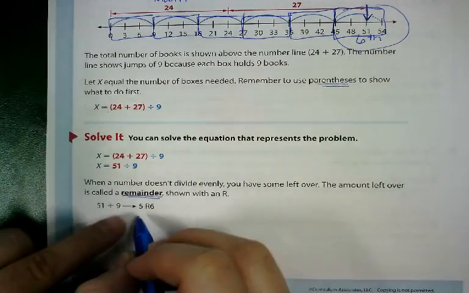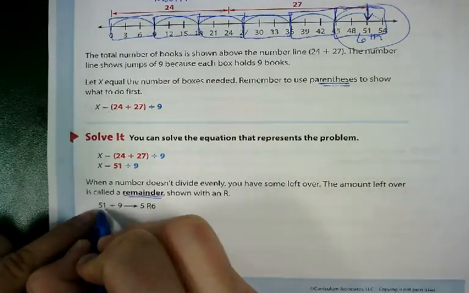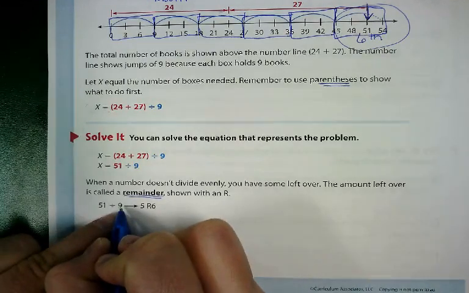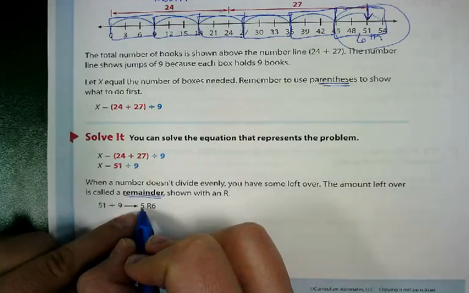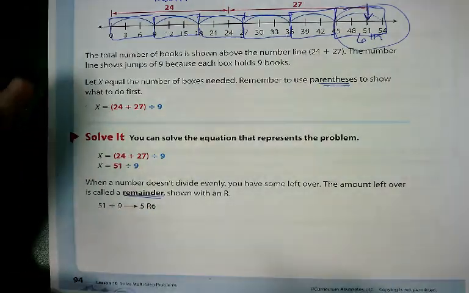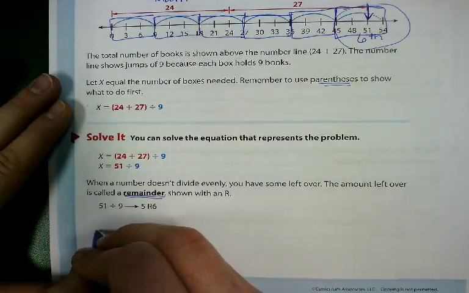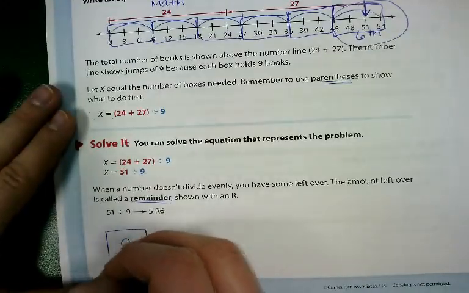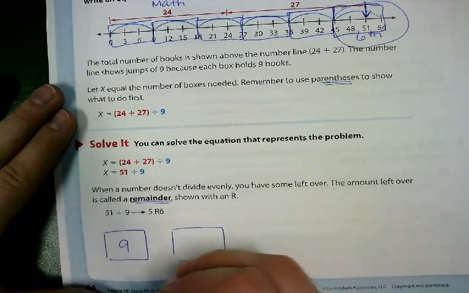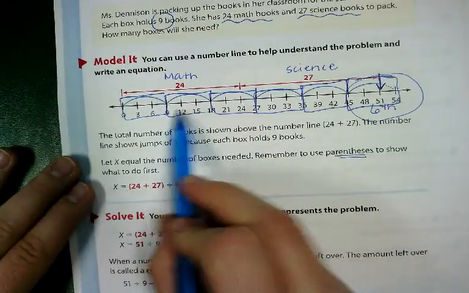So this is just saying that the 51 books divided into 9 boxes, there will be 5 full boxes and 1 box of 6. So if I wanted to draw a picture of this, I know that I would have, kind of similar to up here, 9 books here. I'd have 9 more books here, which would put me at 18.